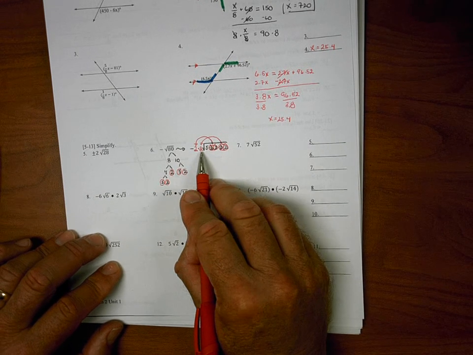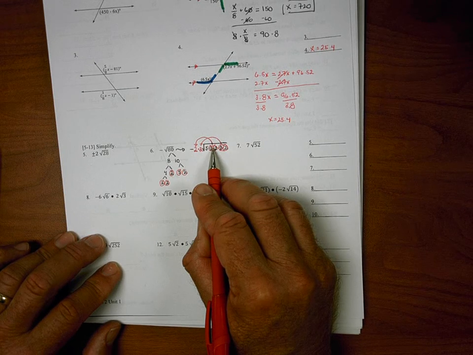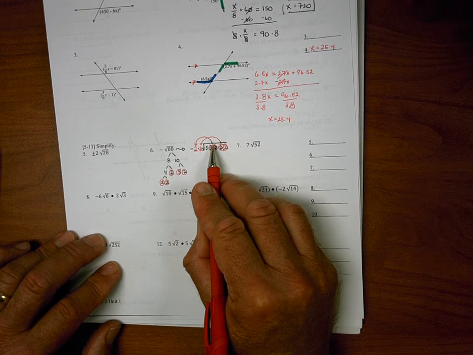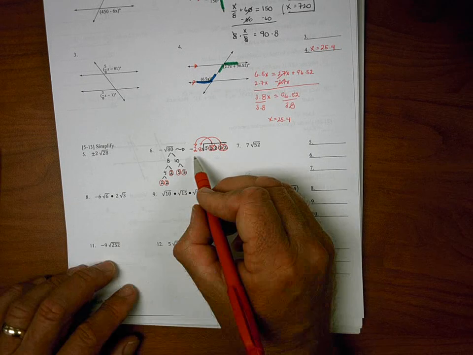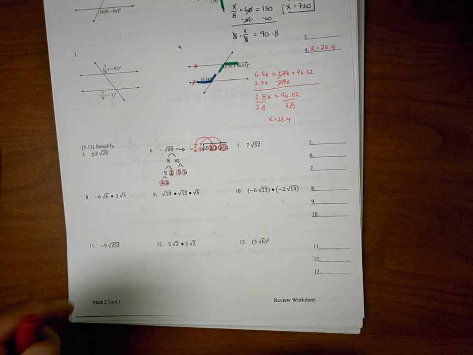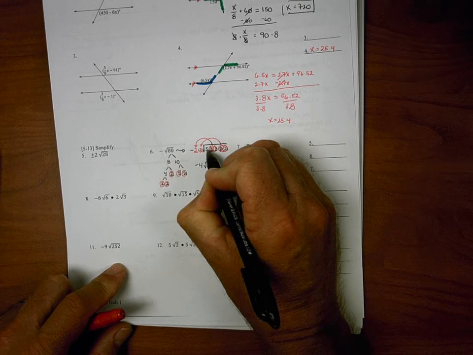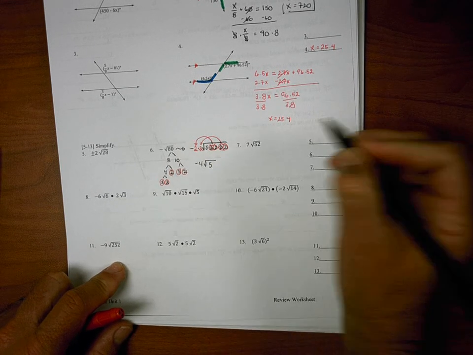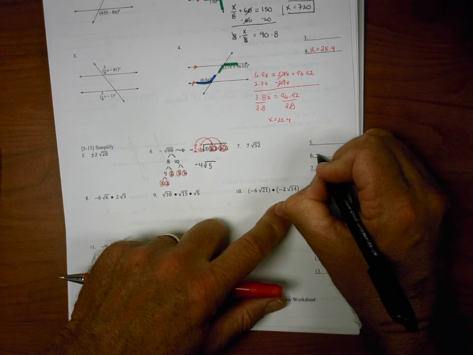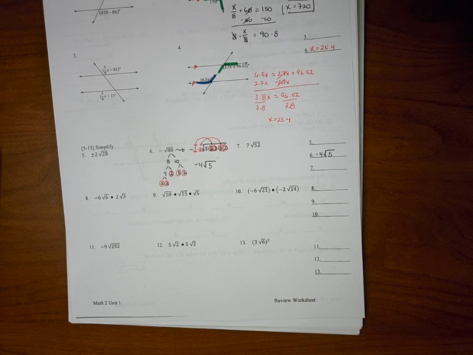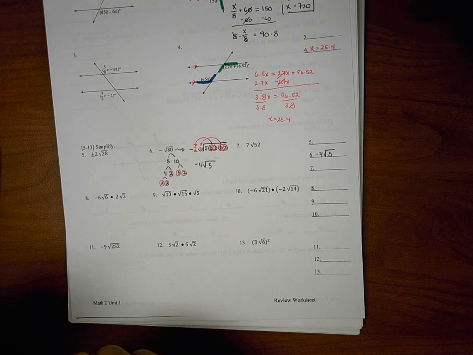If you end up with multiple values outside from factoring them out, or from square rooting them out, you multiply them together. So I have a 2 and a 2, that's 4, but I have a negative. So I'm going to have a negative 4, and then the square root sign, and then I have a 5 left over. There's what number 6 simplifies to. Negative 4 square root 5. Or you could say it as negative 4 radical 5.